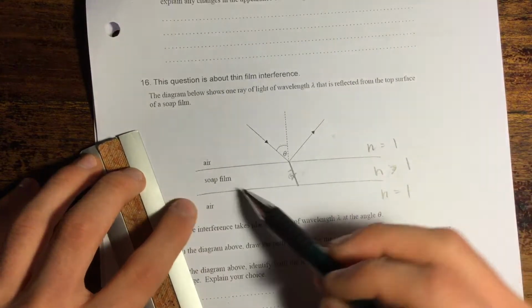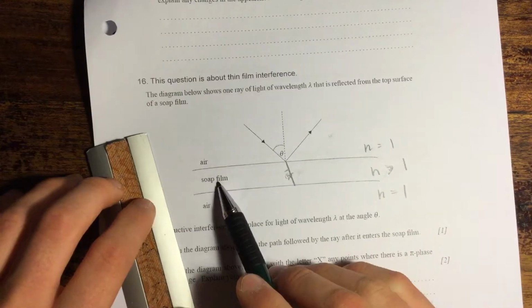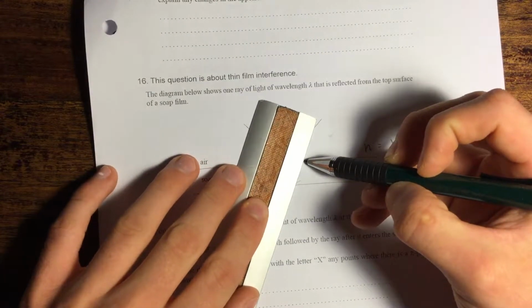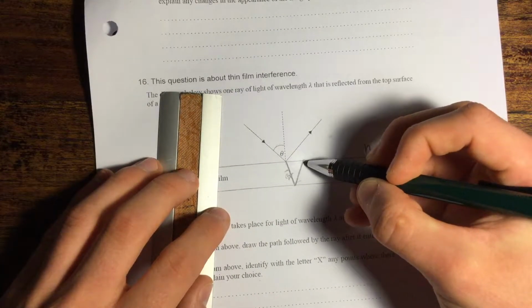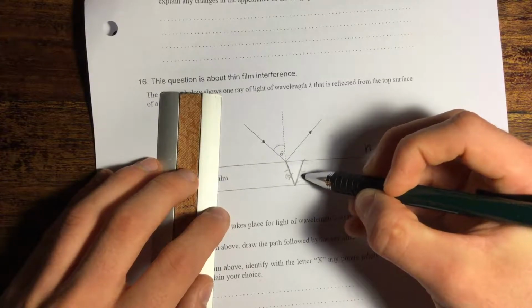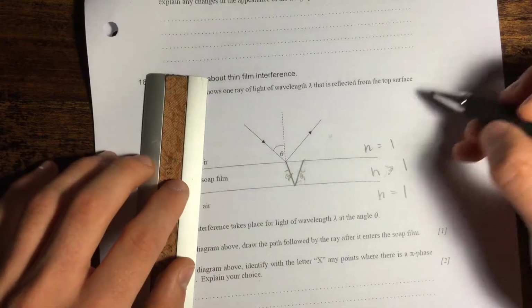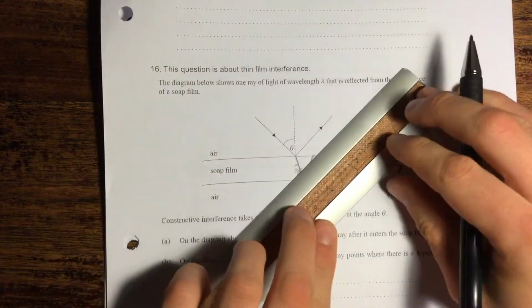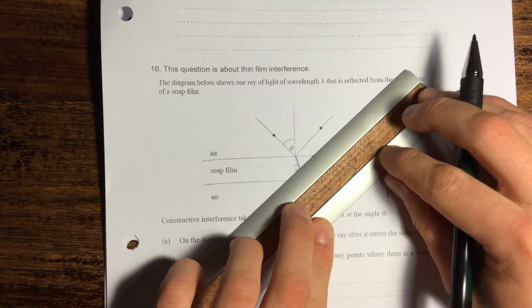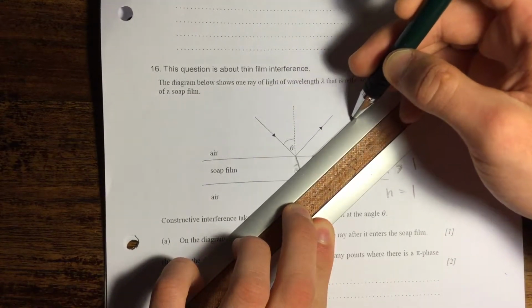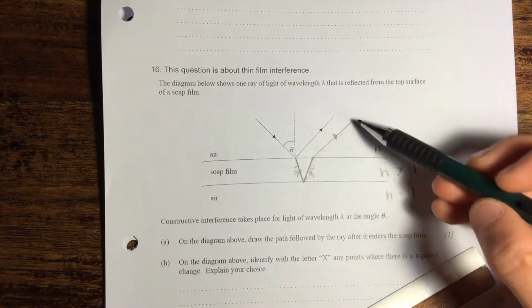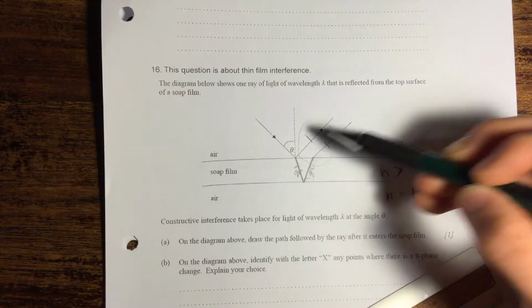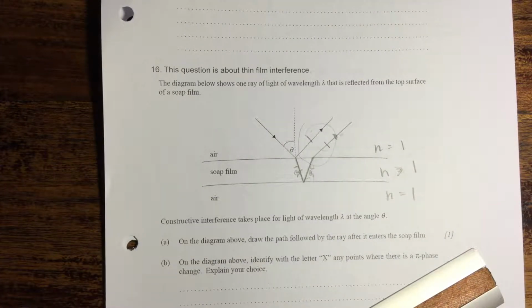Then as the ray reflects off of this soap film on this side, it will bounce back at the same angle right here. So this angle is also equal to theta 1. And then it will refract back into the air right here. Now these two waves are what your eyes see, and they're actually parallel to each other. And the interference between the two is what causes the thin film interference.